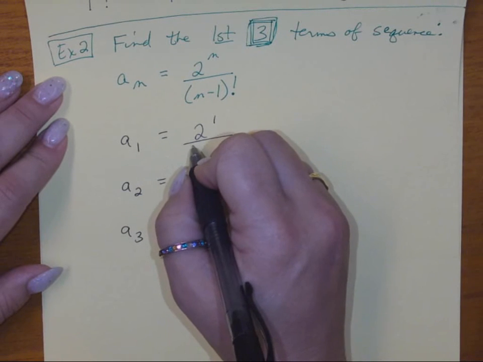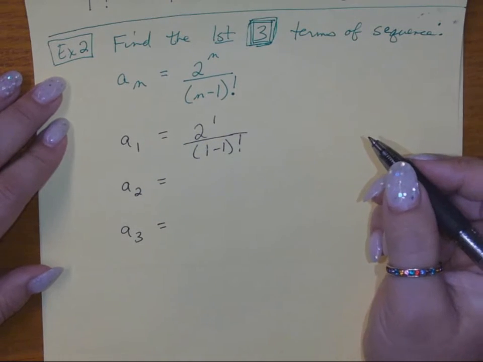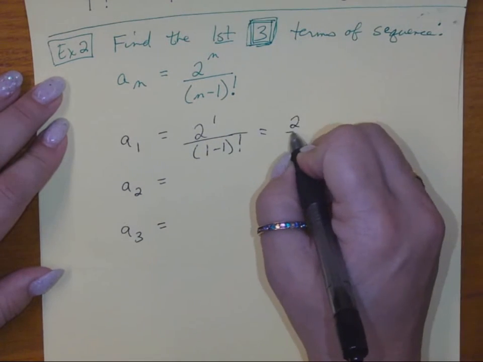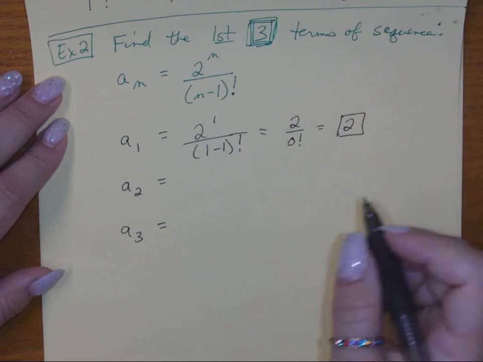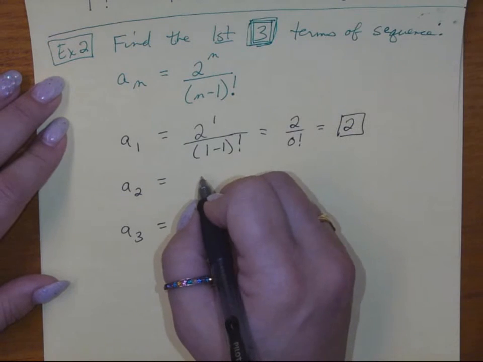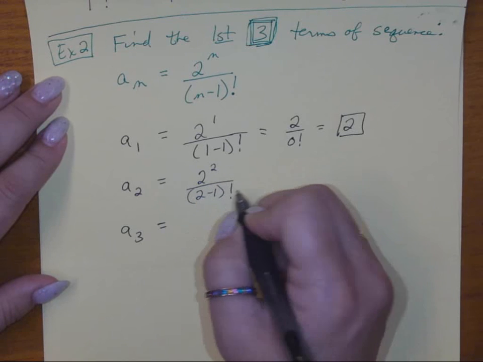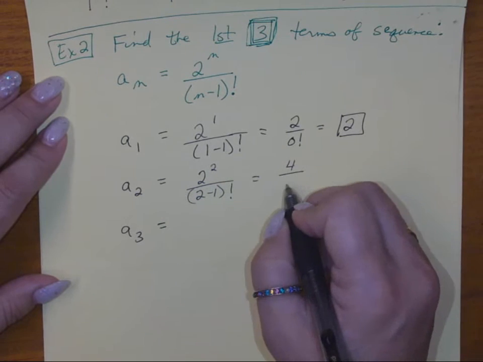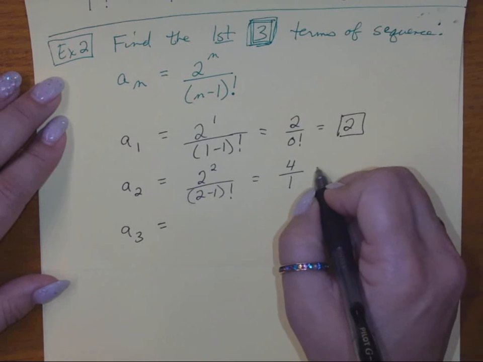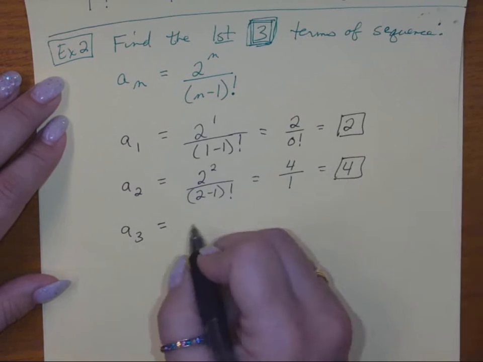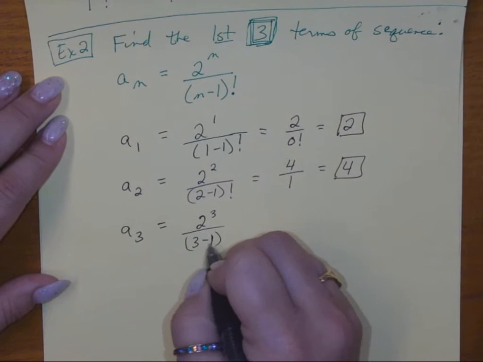Okay, it should be 2 to the first over 1 minus 1 factorial. Oh, look, we have a reason for that knowledge I just told you a second ago. 2 over 0 factorial, but we know 0 factorial is a 1. The second one is 2 squared over 2 minus 1 factorial. That's a 4 over 2 minus 1 is 1. 1 factorial is a 1. That's just a 4. And the third one would be 2 cubed over 3 minus 1 is a 2.